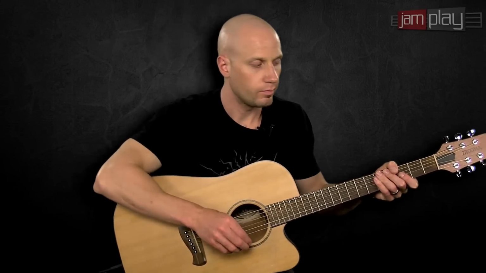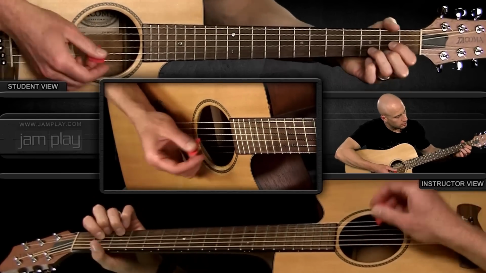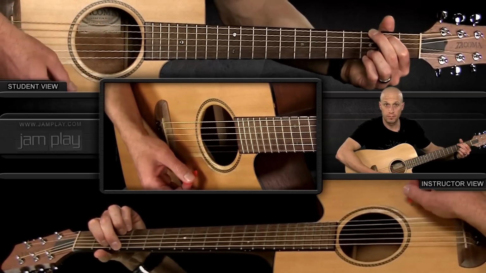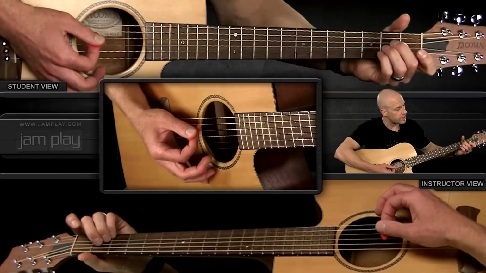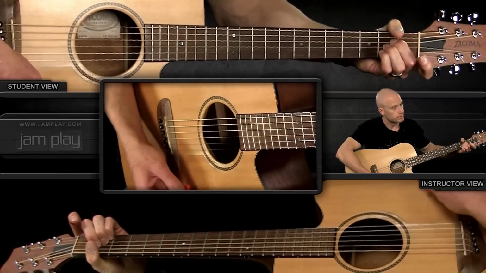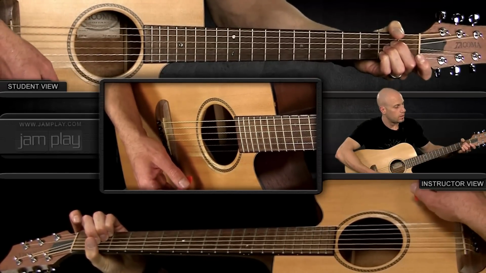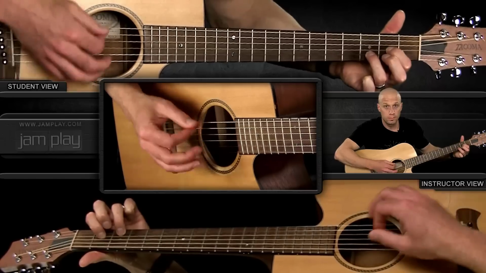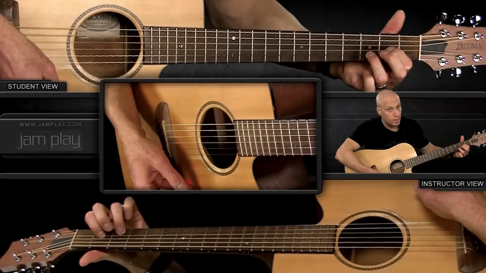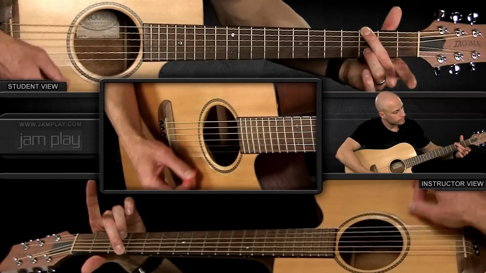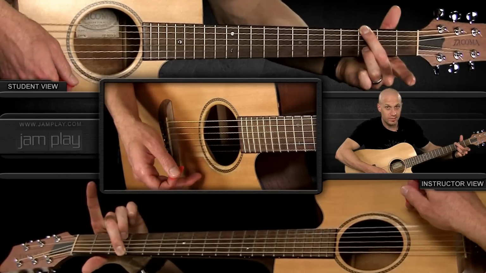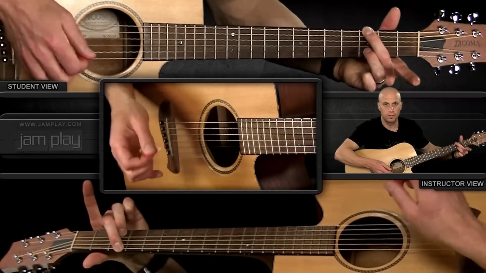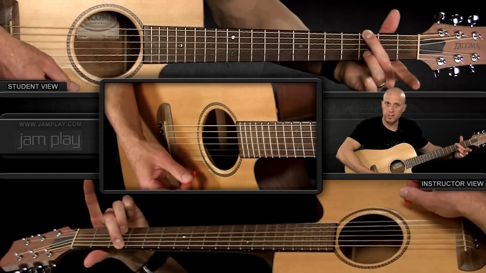Now, the key of D. Here's your 1. Your 4 is G. Your 5 is A. I like to do this, D2 to my 4. Now, I like to leave sometimes, again, it depends on the content of the song, leave that open. Creates sort of a G6 tonality.